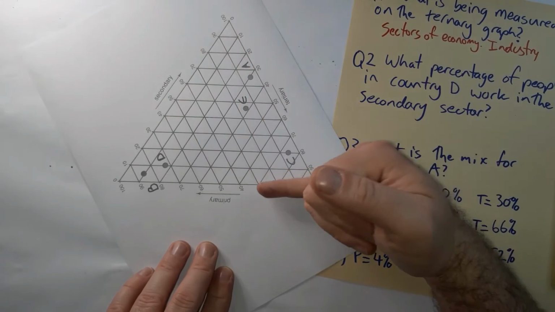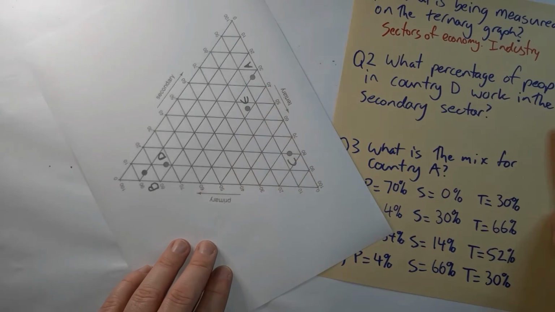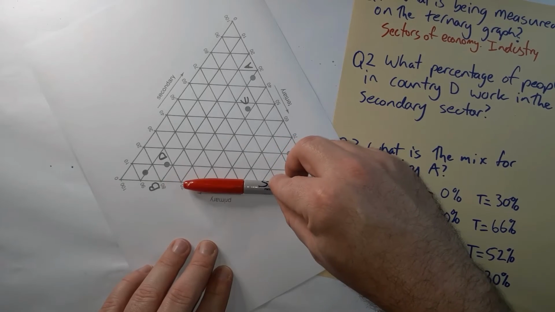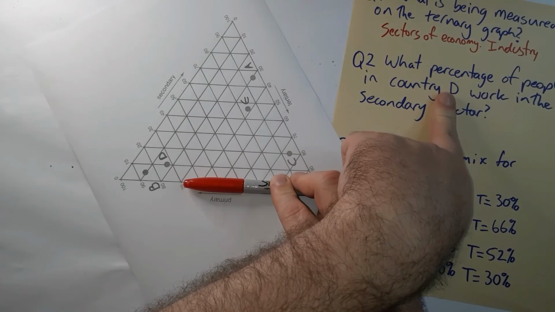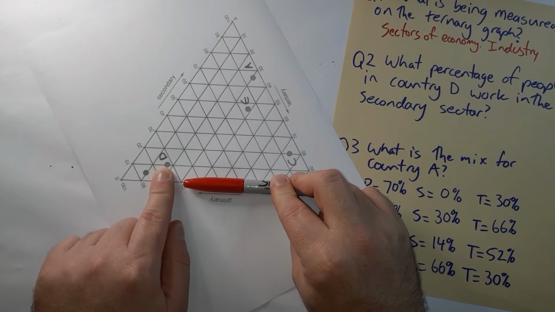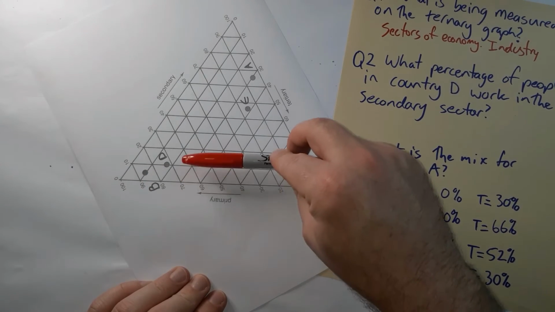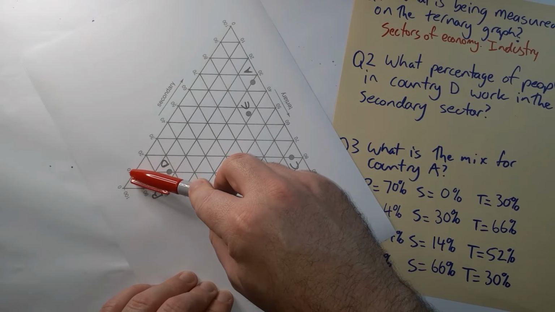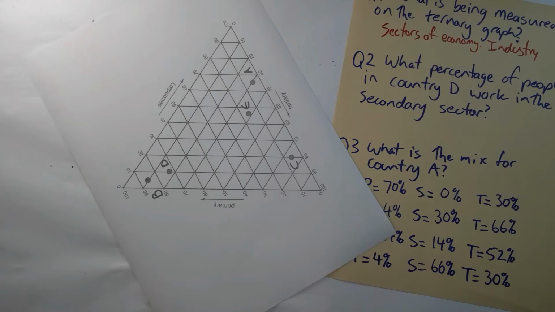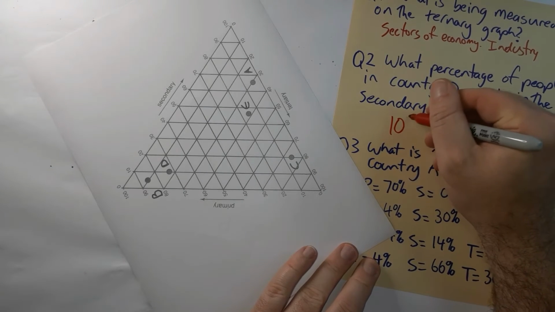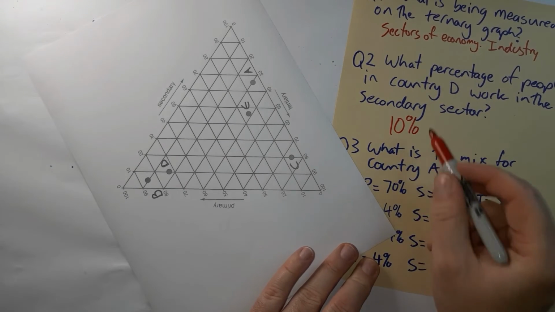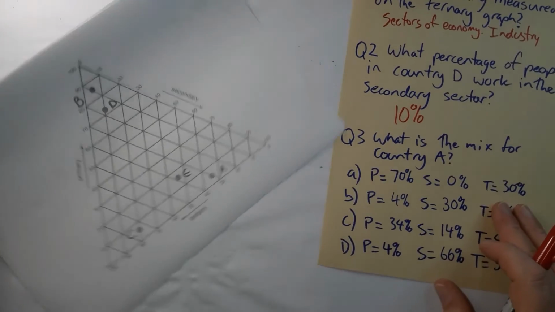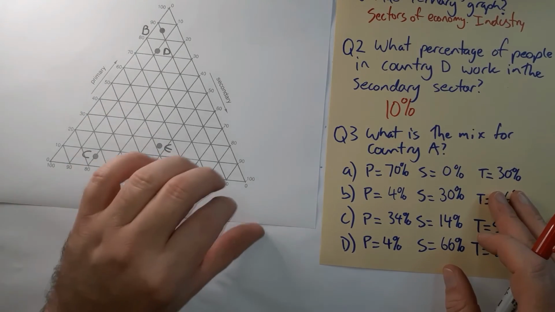Now I'm going to do this without color coding the lines, but if the base of the triangle, which is all at my tummy, is 0, and I'm looking for country D, here's country D, this one's pretty straightforward, it's actually on the next parallel line. And if I move across to the scale, that says it's 10%. 10% of people work in the secondary sector in country D. Let's go back to question 3, and I'll just put this back up the original way.